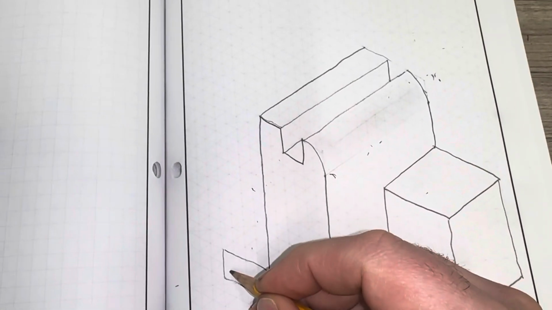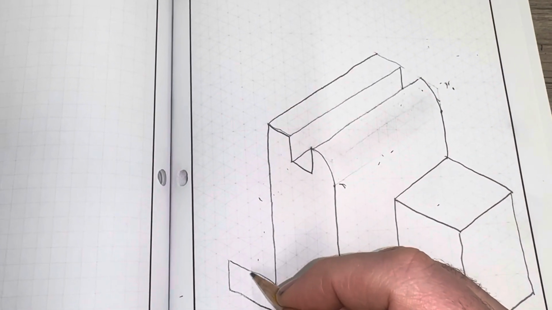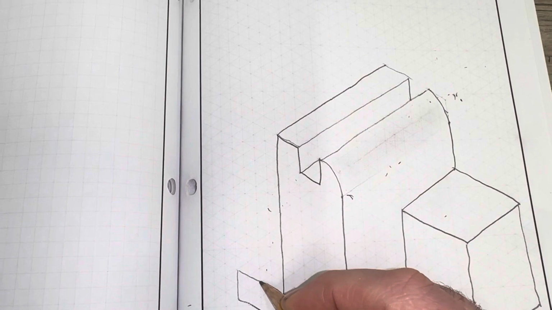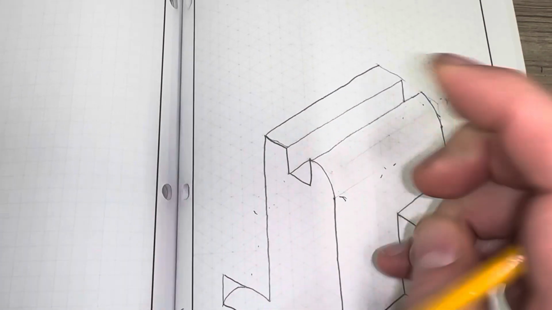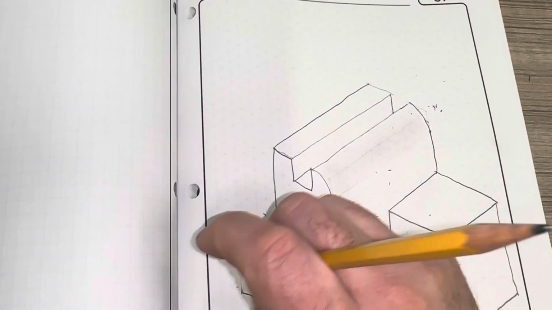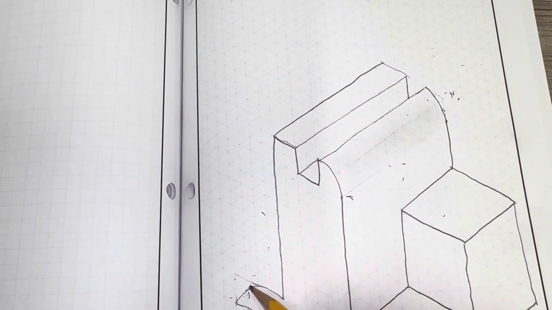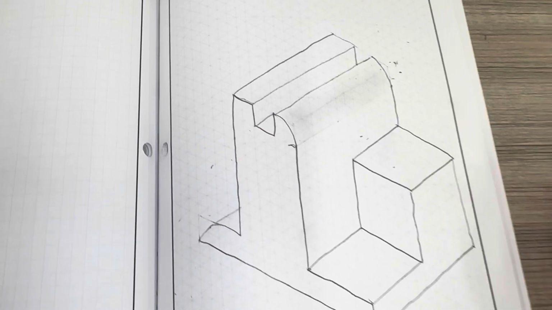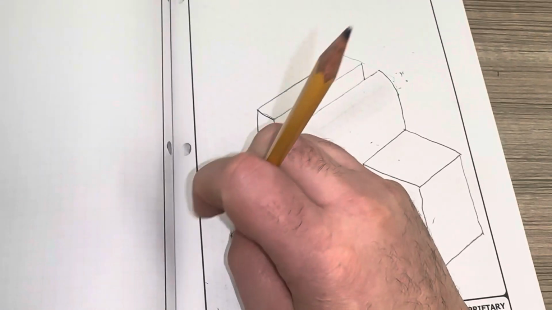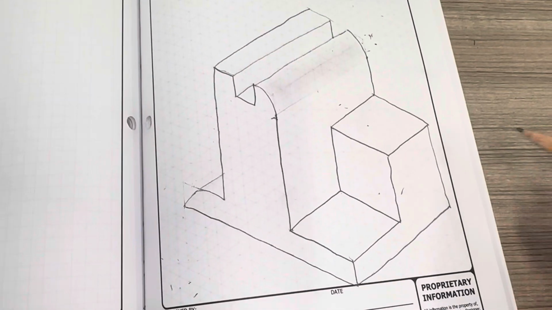Now, same thing down here. I want to have that arched edge to it. So I'm going to come here and I'm going to create that same curve. I'm going to erase that point above it, and then I'm going to use that slope and carry that coming backwards. So again, spend more time erasing, really make that pop.